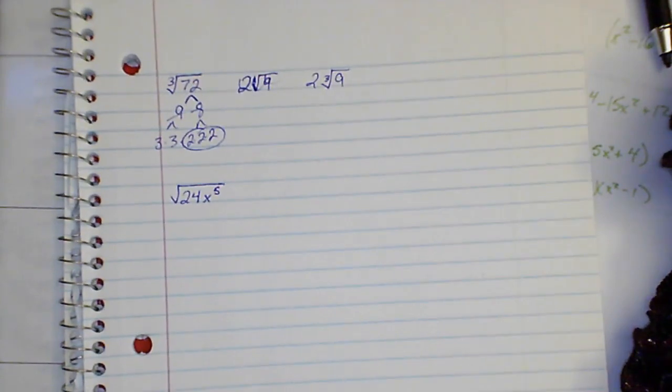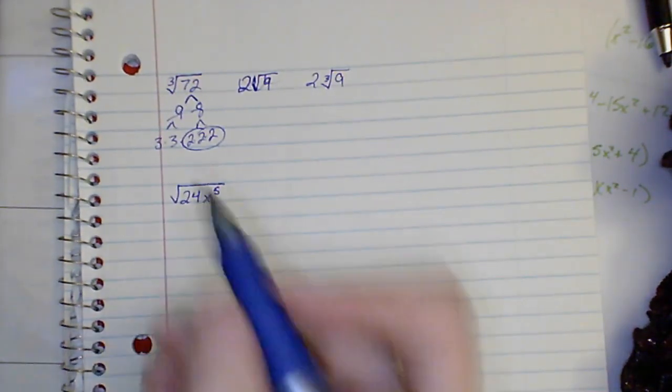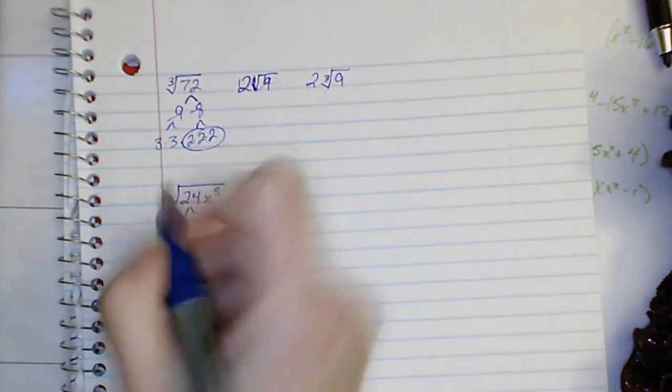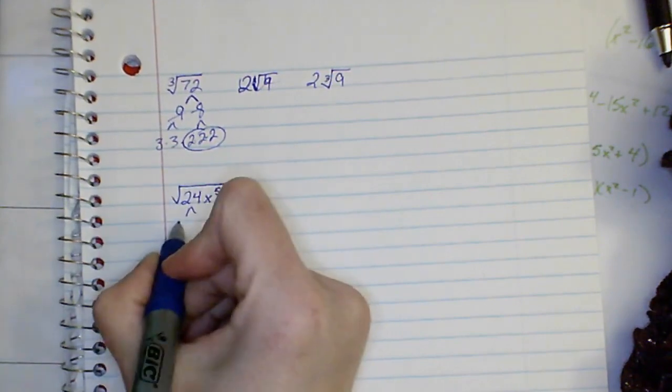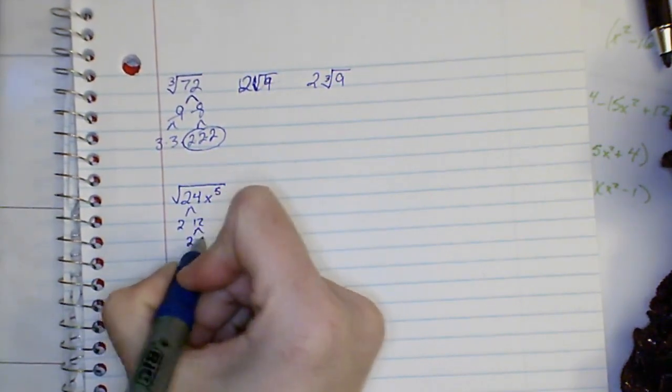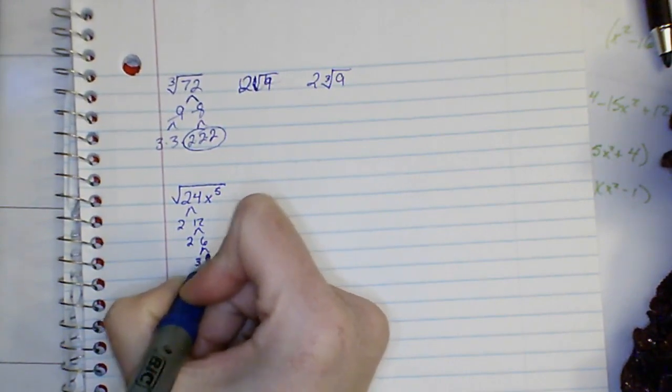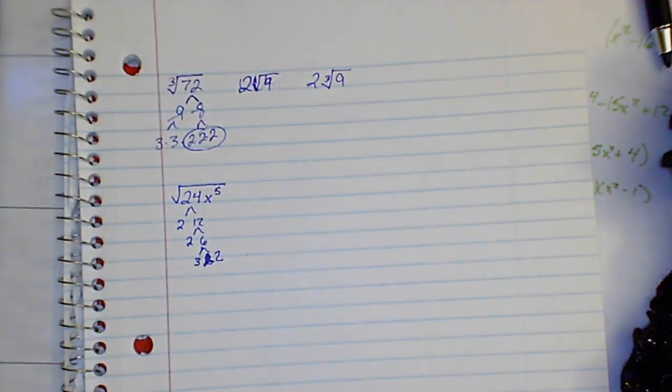So the square root of 24x to the 5th. Now remember, it takes 2 to break 1 out of jail on this one because we're in terms of square root. So we will break these numbers up. And as you go along, you will probably know that 6 I don't need.